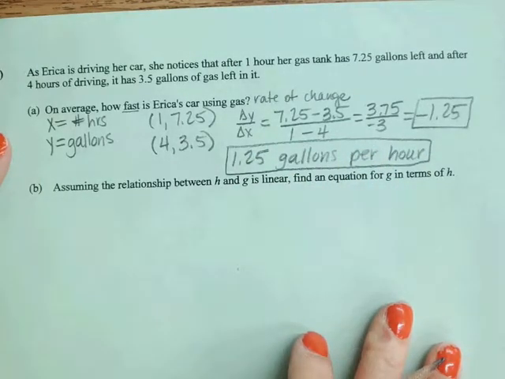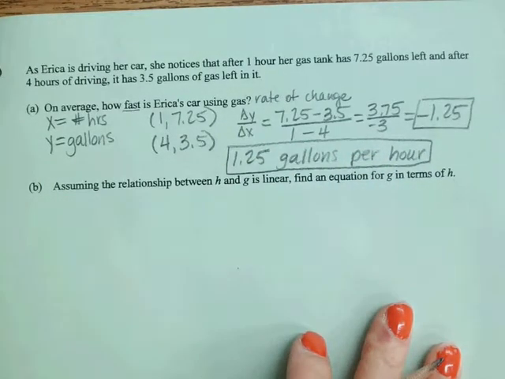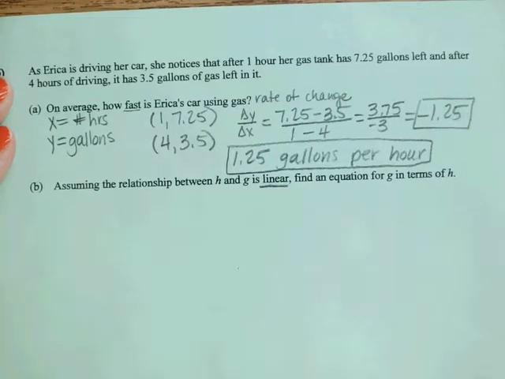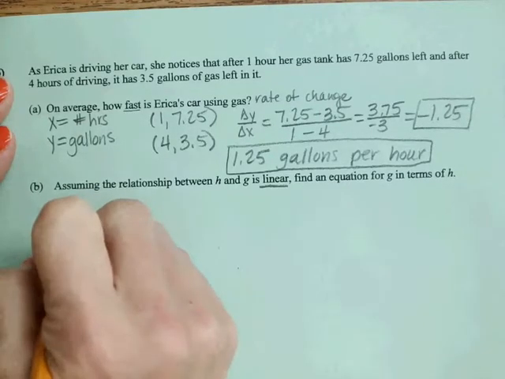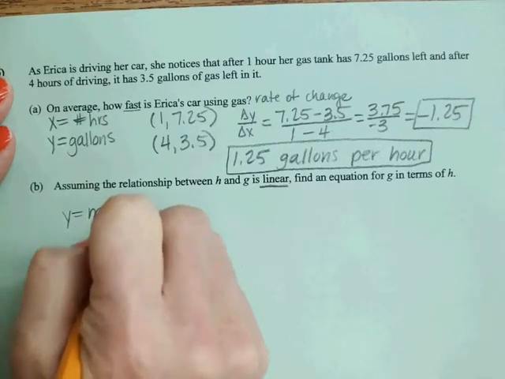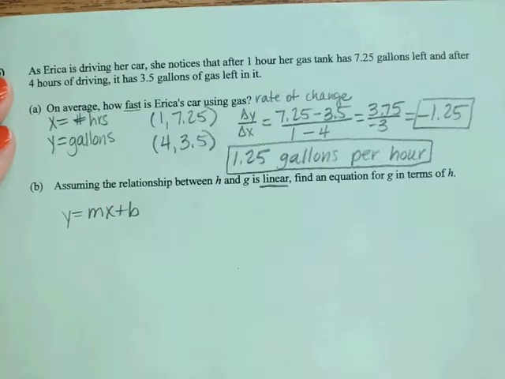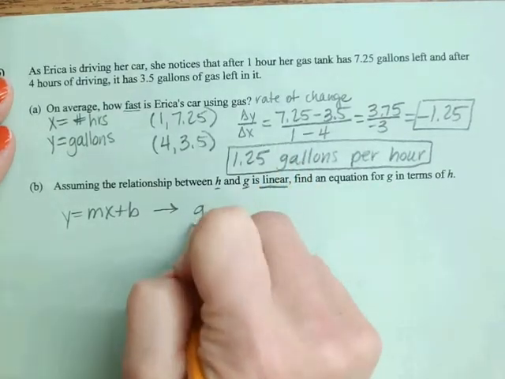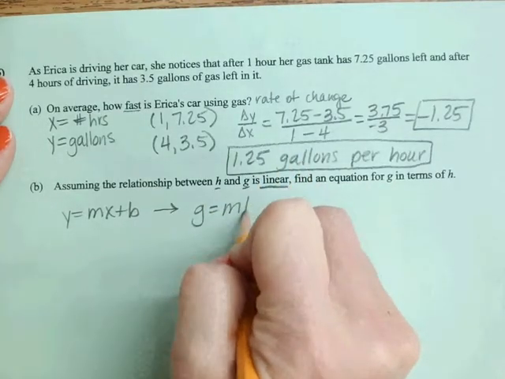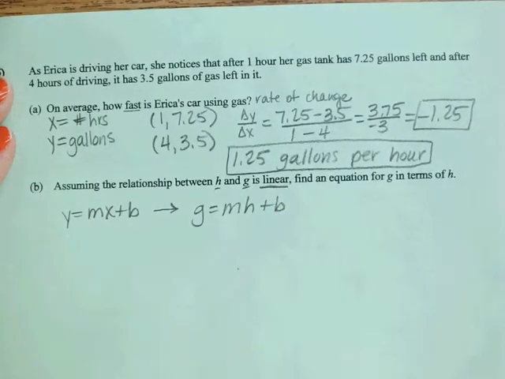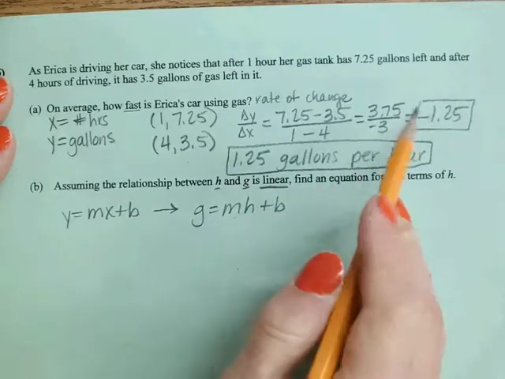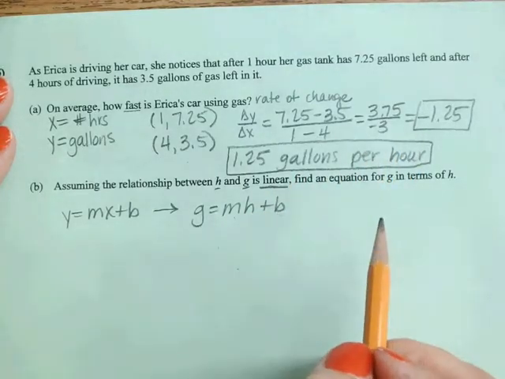Now part B says, assuming the relationship between H and G is linear, find an equation for G in terms of H. So when they're talking about linear, we're going to think about all the different equations that we use with linear. One of the equations we use is y equals mx plus b. But really in this case, we're using H and G, so it's going to be G equals mh plus b. Now using the information from the problem before, we know our slope, we don't know our b, so that's what we have to find.